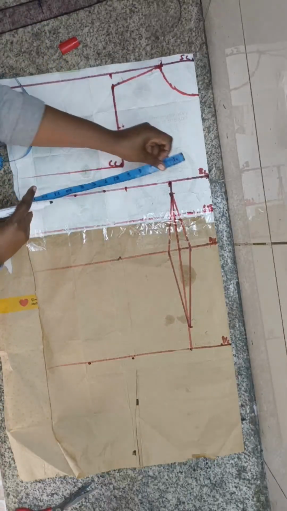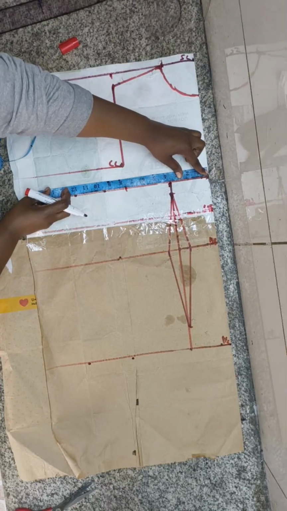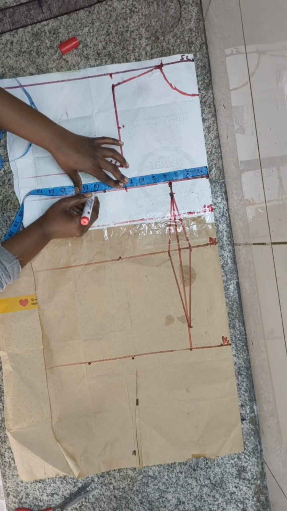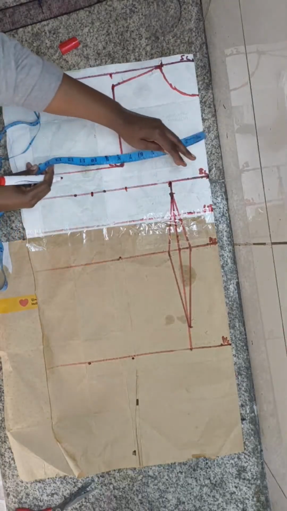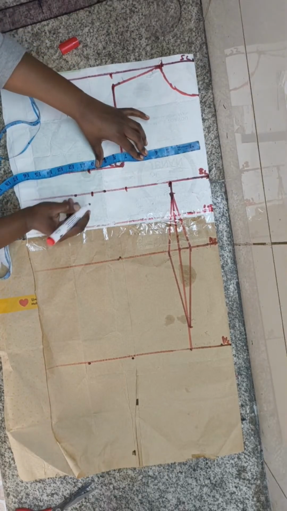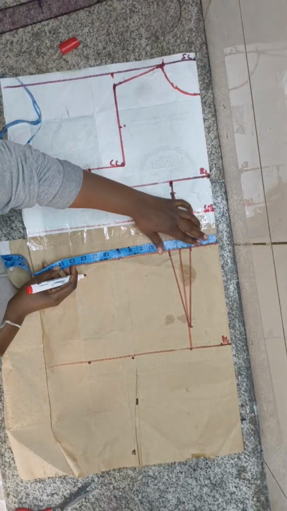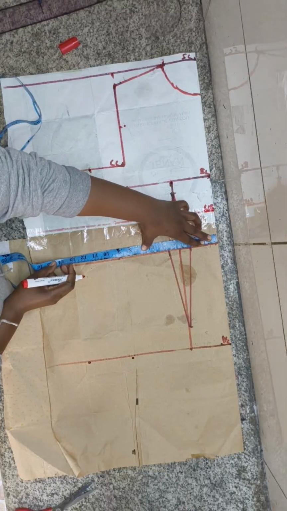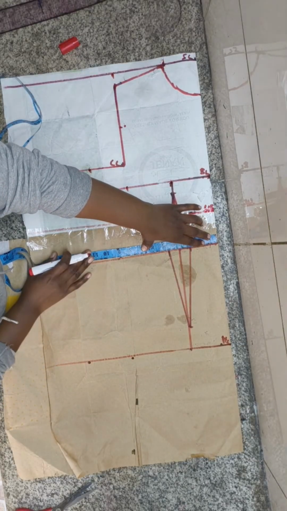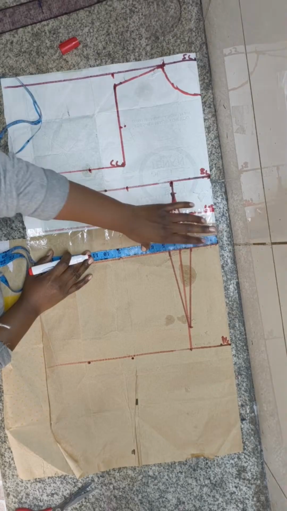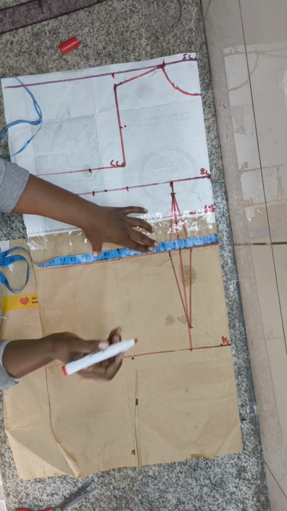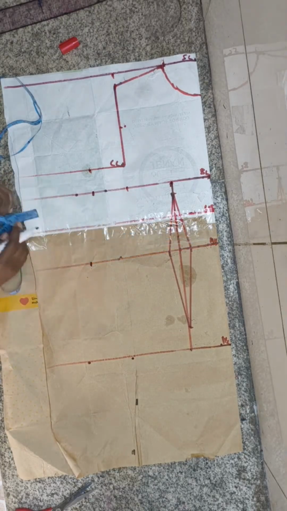So I'm going to come and measure my bust divide by 4 plus 1 inch. Bust divide by 4, 9.5 plus 1 inch, 10.5. The same measurement of the bust divide by 4 is what I put on the chest line. So I come on the waistline and put a waist divide by 4 plus 2 inches. These 2 inches are for this dart plus the dart, the 1 inch for Songala. So here we have 8.5 plus 2, 10.5 plus 1 inch, 11.5.